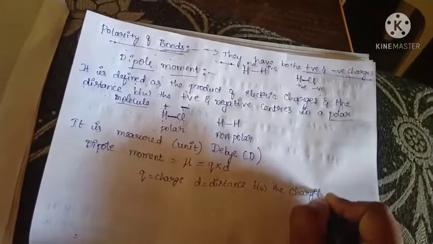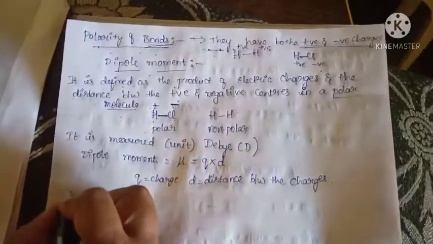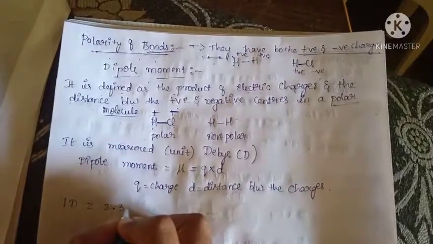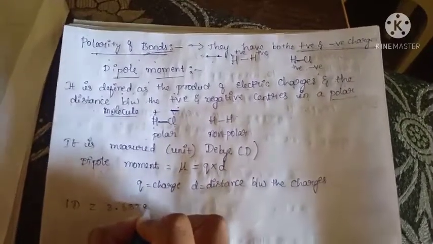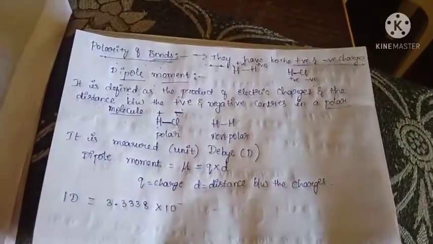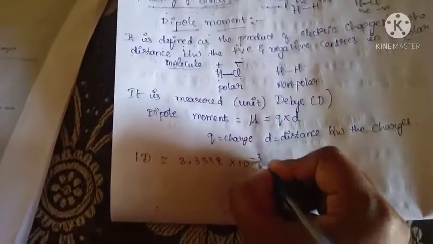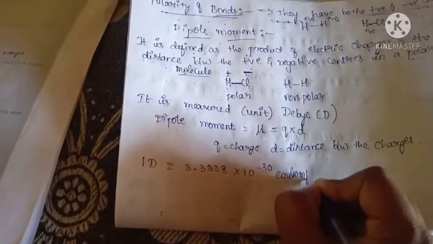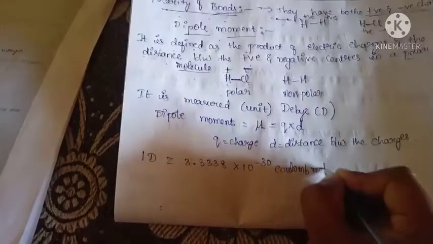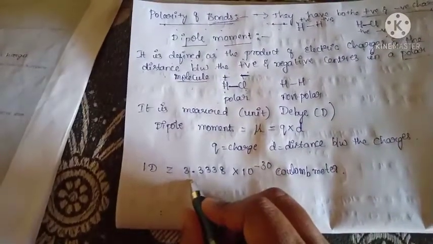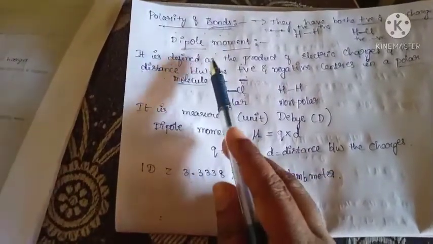Distance between the charges. 1 D is equal to 3.3338 × 10^-30 coulomb meter. This is about the dipole moment. I will show the example also. We have to know about that.